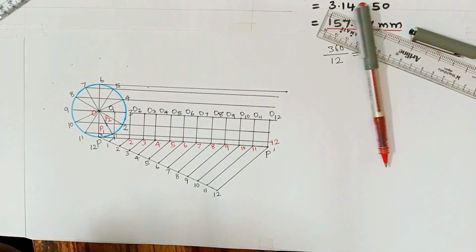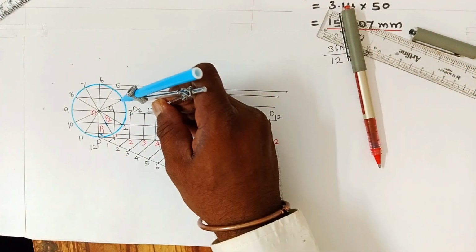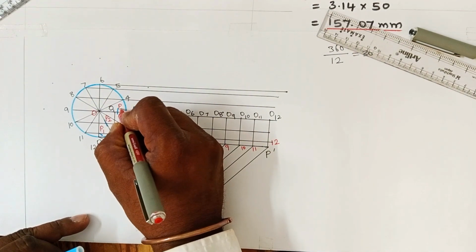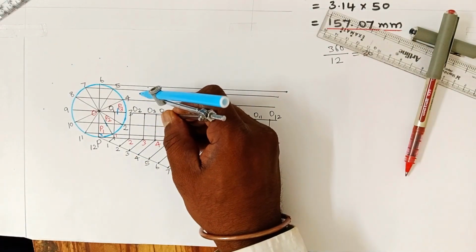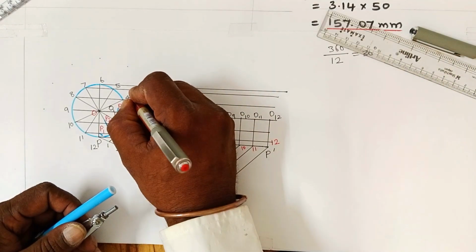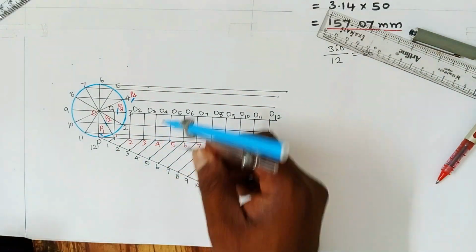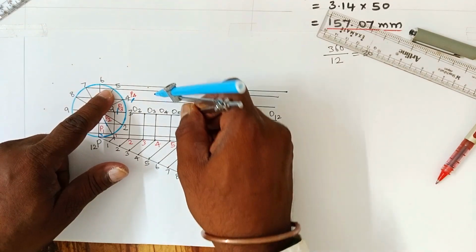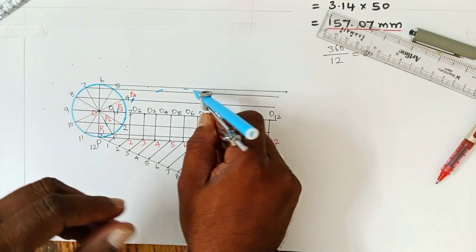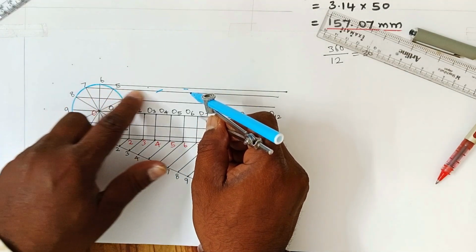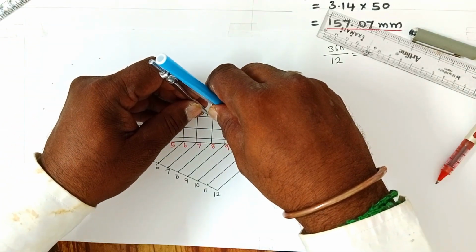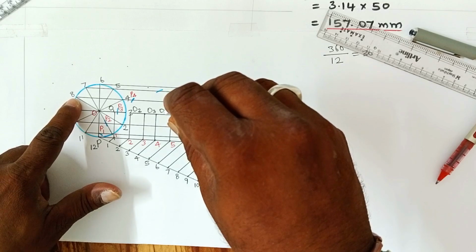P suffix 2. Similarly, O3 as center, cut an arc on the line passing through 3 of your circle. This point shall be marked as P3. O4 as center, cut an arc on the line passing through 4 of the circle. This will be P4. O5 as center, cut an arc on the line passing through 5 of the circle. Then O6 as center, O7 as center, passing through 7 of the circle. This horizontal line, you have to do it on the other side. Okay. O8 as center, cut an arc on the line passing through 8.